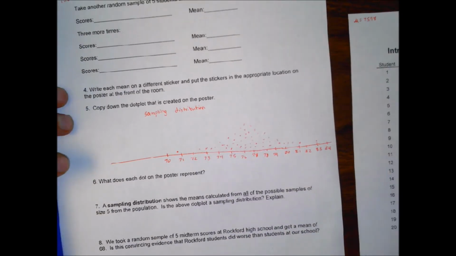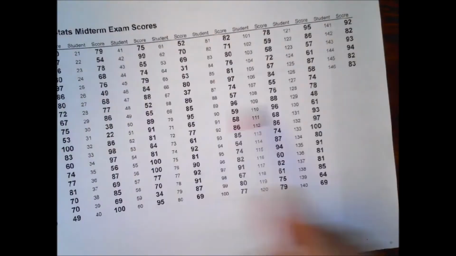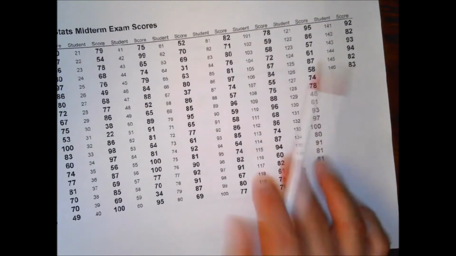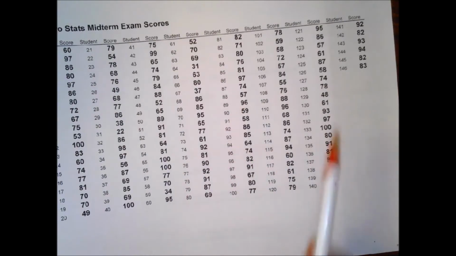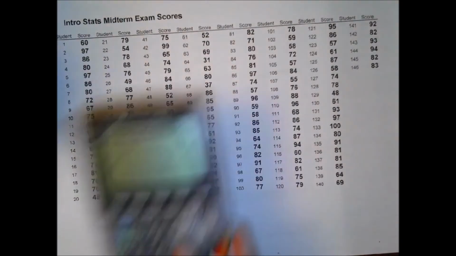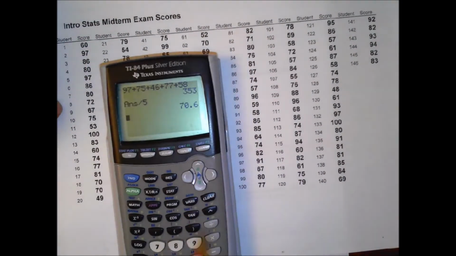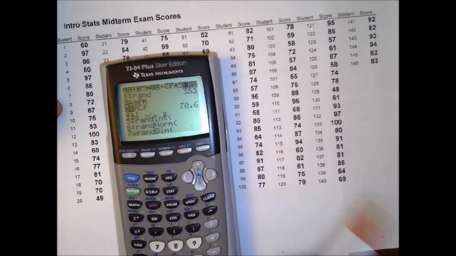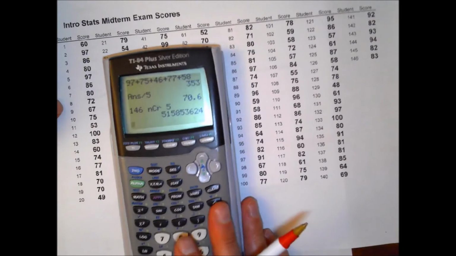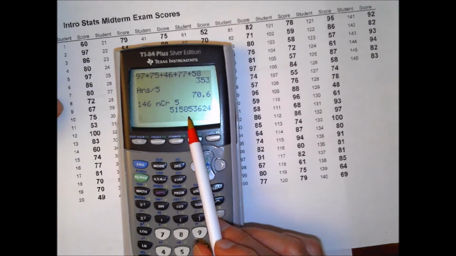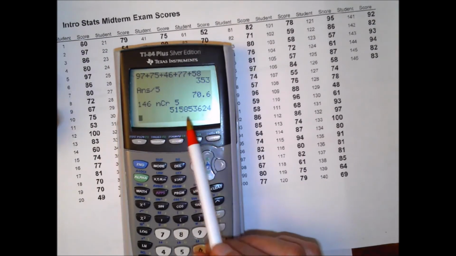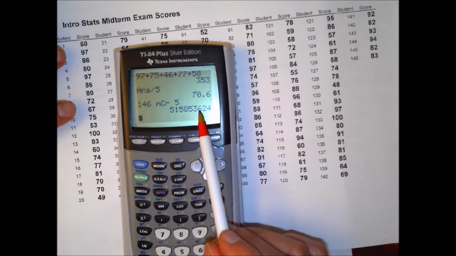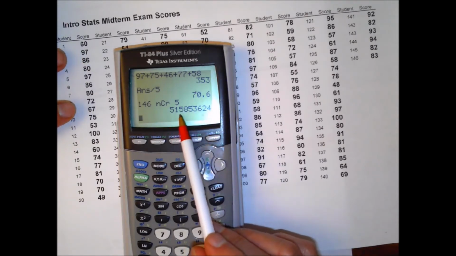A sampling distribution shows the mean calculated from all possible samples. Is this all possible samples? No. There would be 146 choose 5 different samples if I got all, so I don't have all possible samples there.